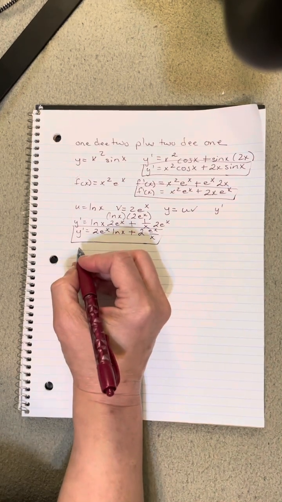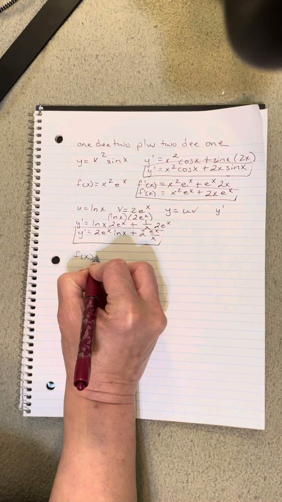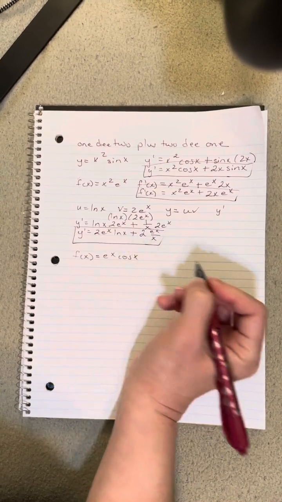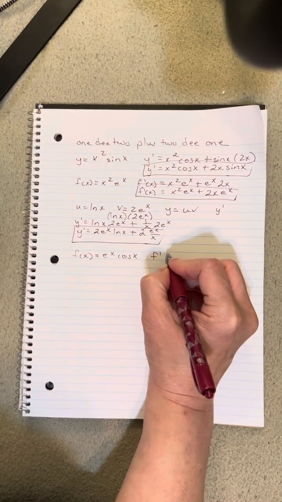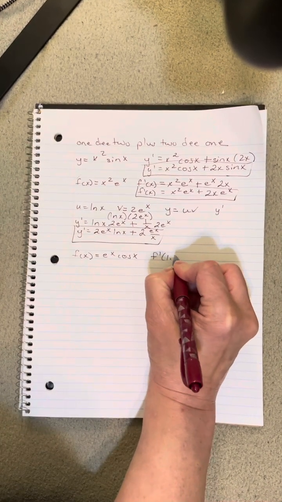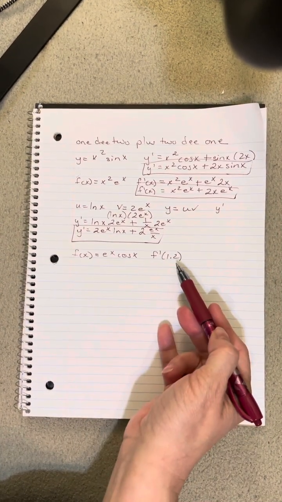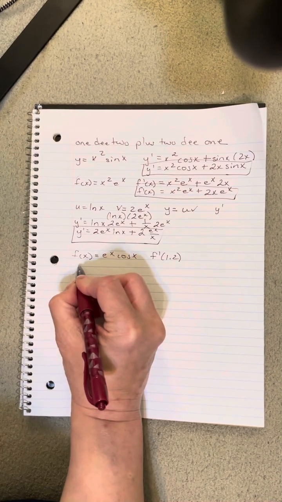Now in example 4, we are given f of x equals e to the x cosine of x, and then use the calculator to find the derivative at 1.2. So we need to derive it and then plug in the 1.2. When we derive, because they're multiplying, I rewrite.